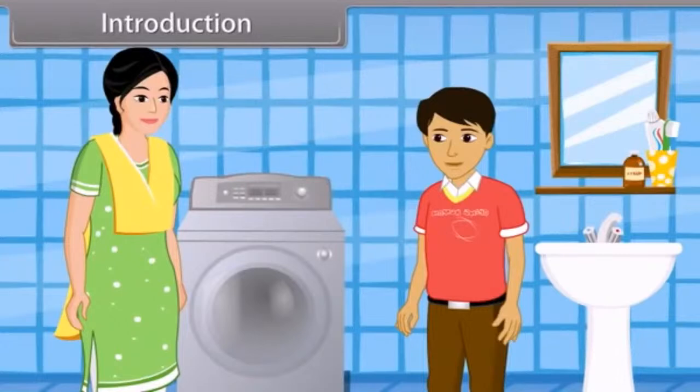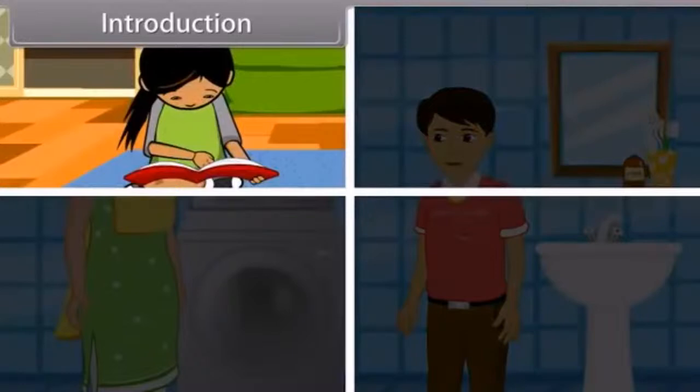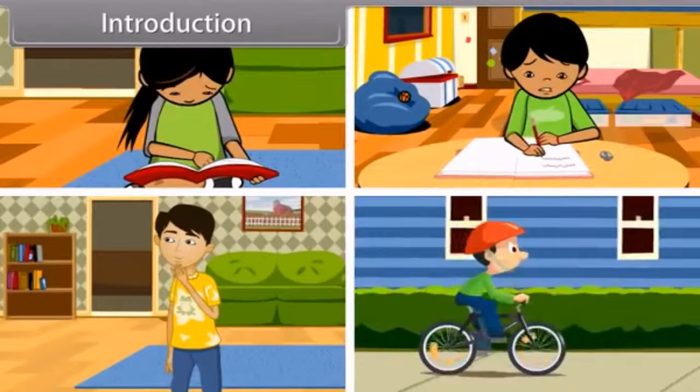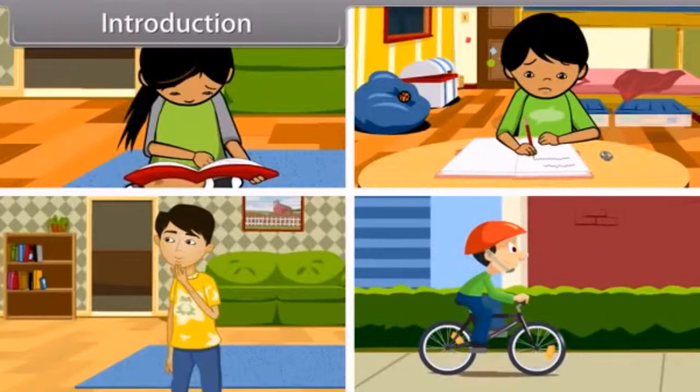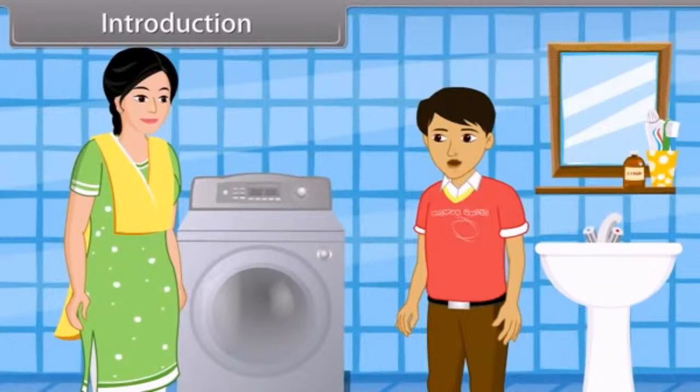Introduction. I have to do lots of work. I'm so tired. I don't have any more energy now. Mom, why do you need energy? Son, we do lots of work daily. Reading, writing, thinking, cycling, etc. So we need energy to do all these activities. Mom, this washing machine also does work. Does this also need energy? Yes, but there's a difference. Come, I will tell you about the work and the energy.